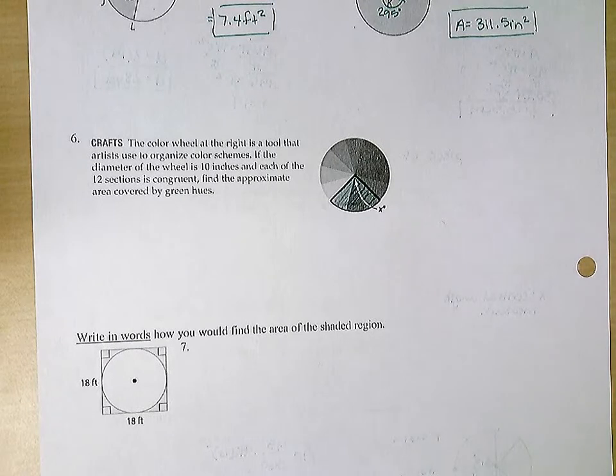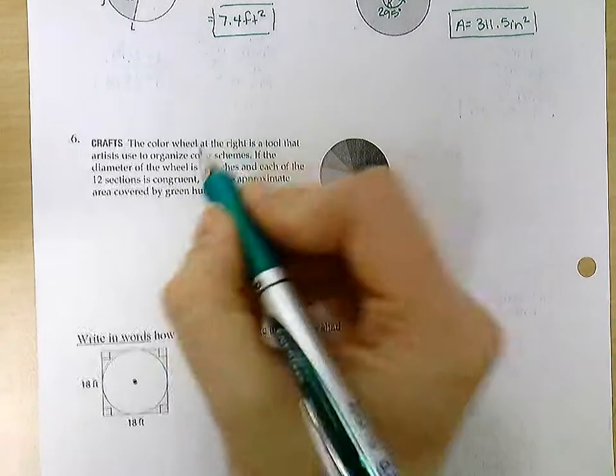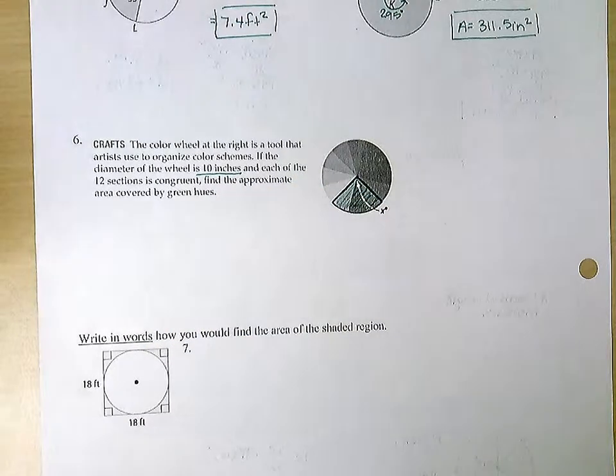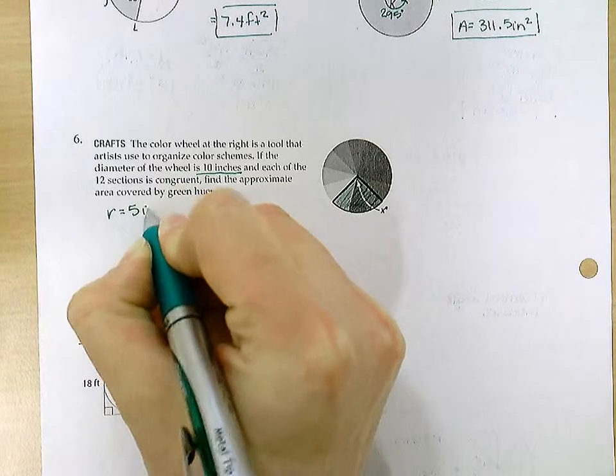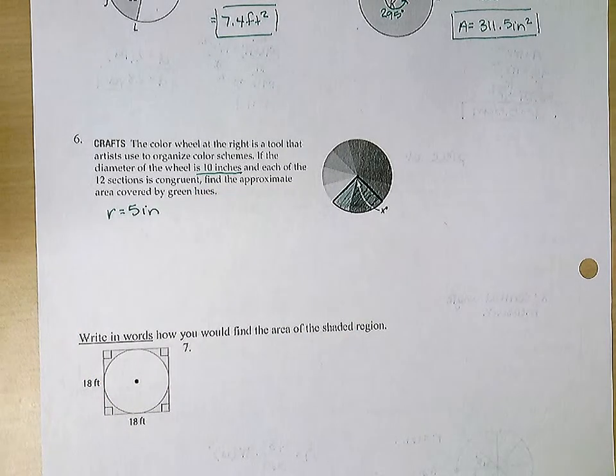So for the area of that section, I need its central angle, and I need the radius. Well, I'm given the diameter is 10 inches, meaning the radius is 5 inches. Now, just like with our pizza problem on the front, each of these sections are congruent.